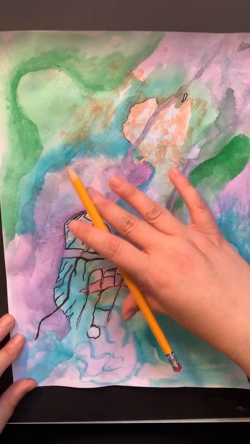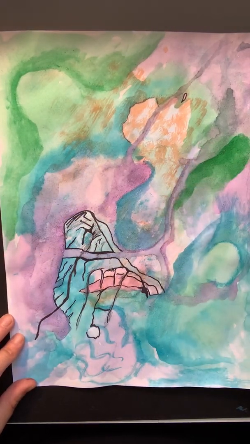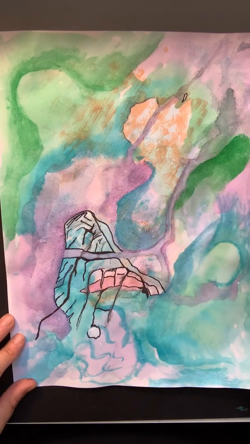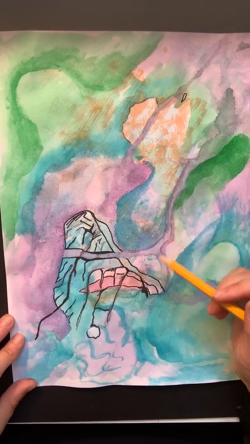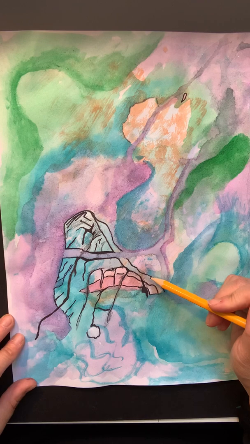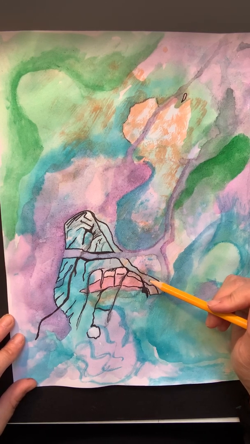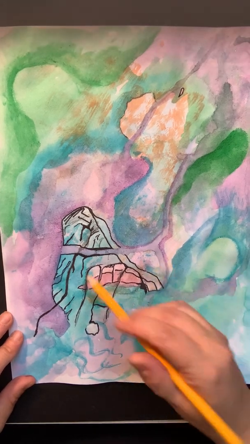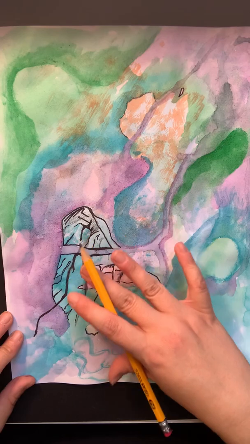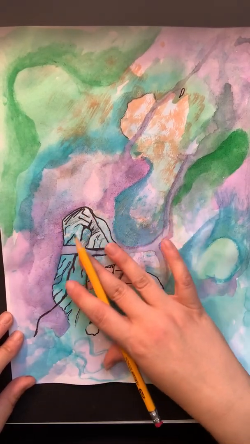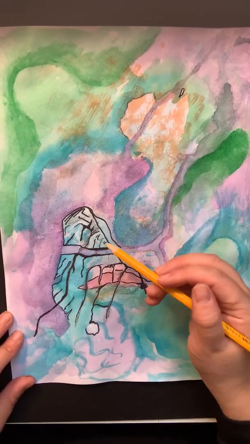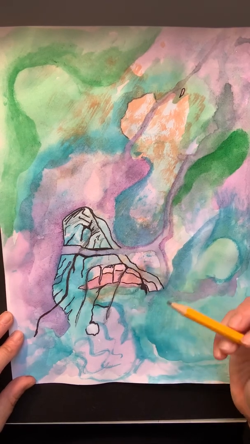So I was thinking for my memory that I use was a memory that I have of going to Germany and going to the Zugspitze mountain with my father, which is like one of the highest mountains in Germany. And I started to think about the textures of the mountain, which I started adding down here. And I started with pencil.